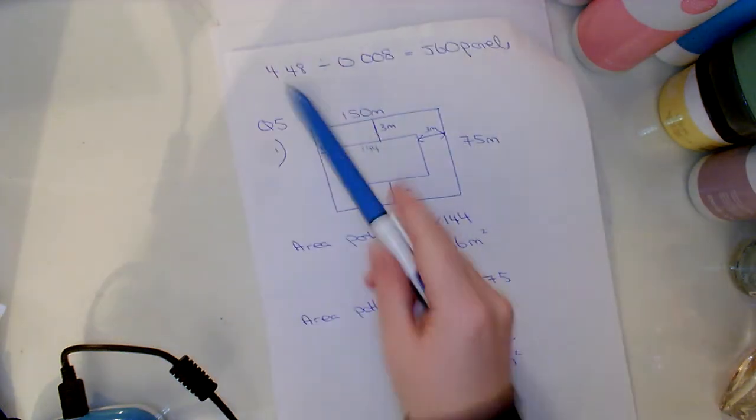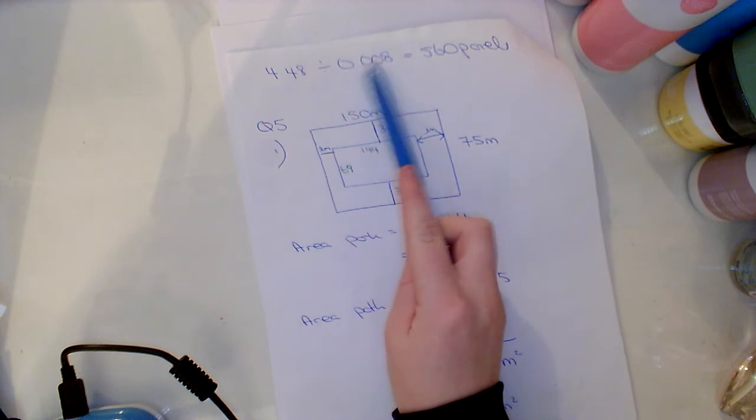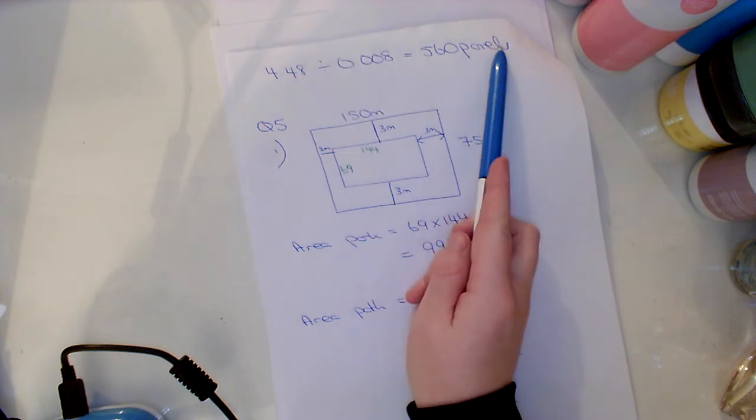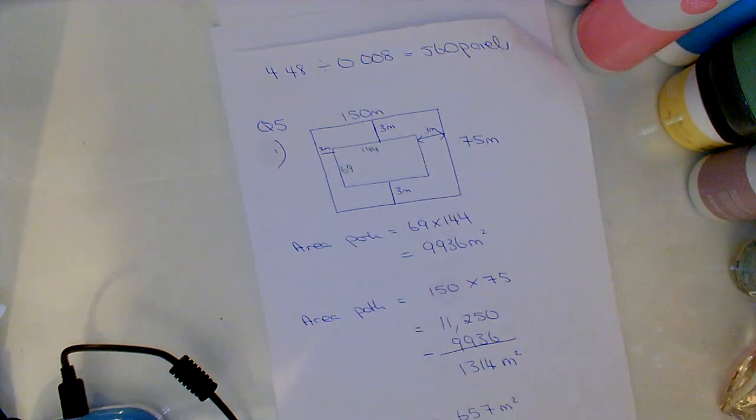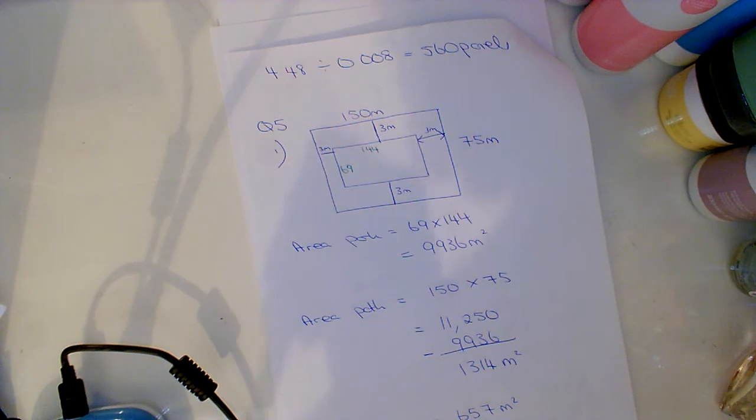Finally, I go 4.48 metres squared divided by 0.008, which is equal to 560 panels. You could have worked the other way around and converted the metres squared to centimetres squared as well.